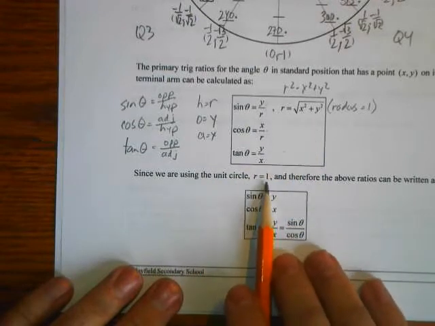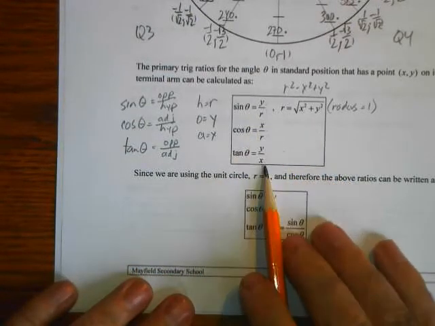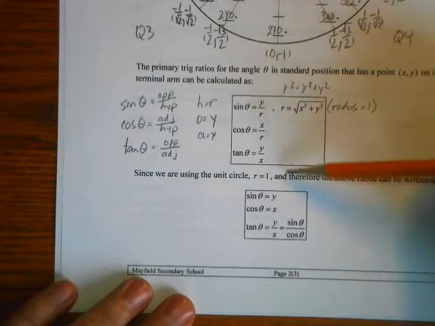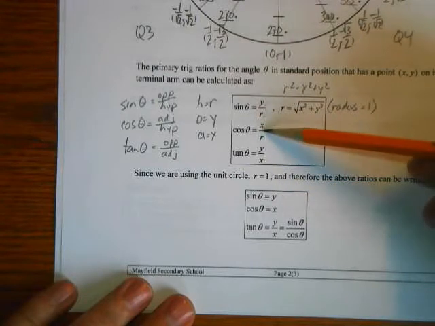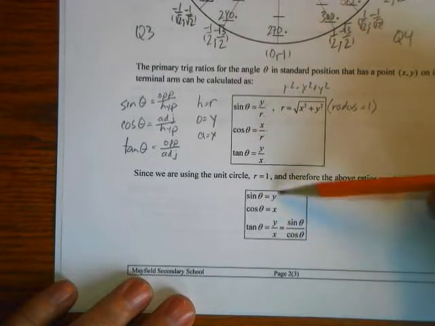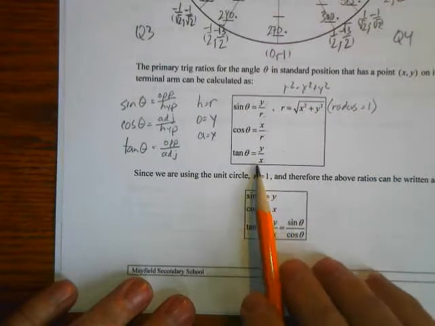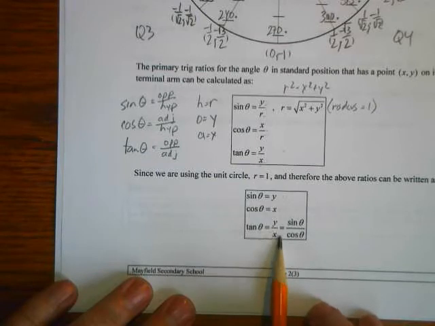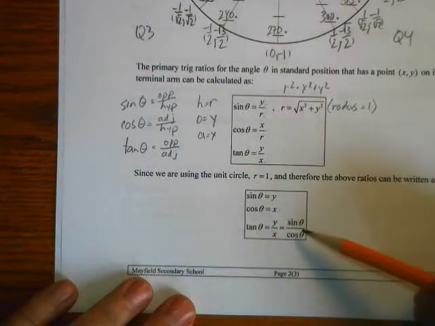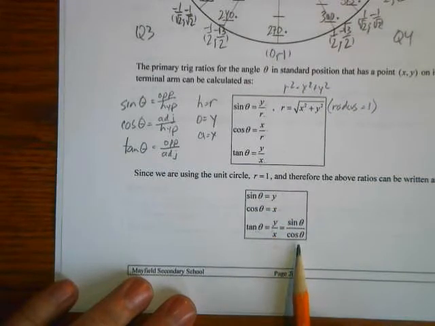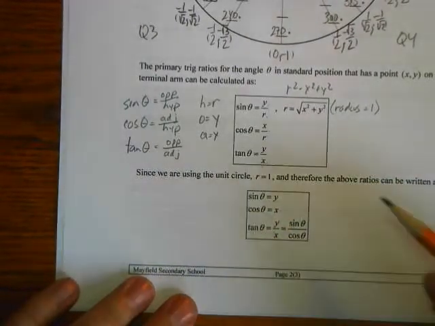Since we know that r value is 1, if we update these formulas, sine theta equals y over r, well, r is 1, so sine theta is just y. Cos theta equals x over r, r is 1, so cos theta equals x. And we don't have an r in the tan formula, so we write it as y over x. But we already know that y is sine theta and x is cos theta. So here is our first identity, which we'll be using at the end of this unit.